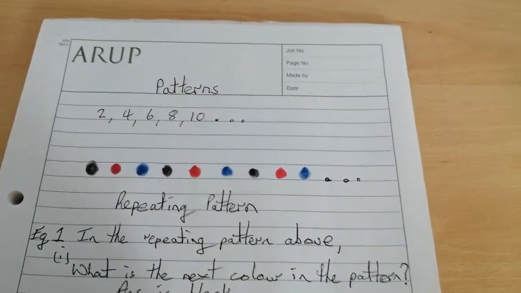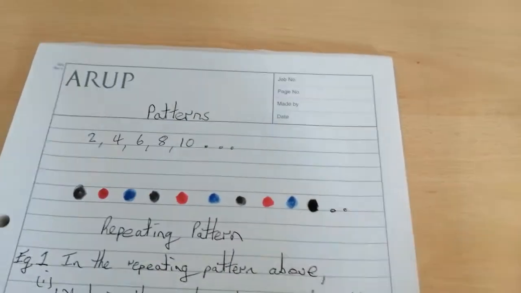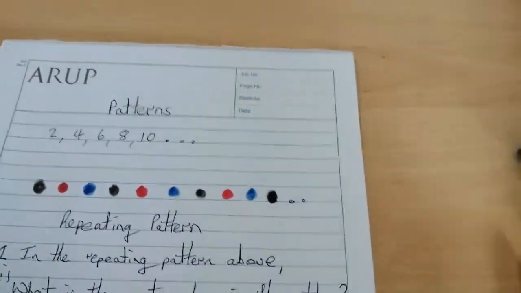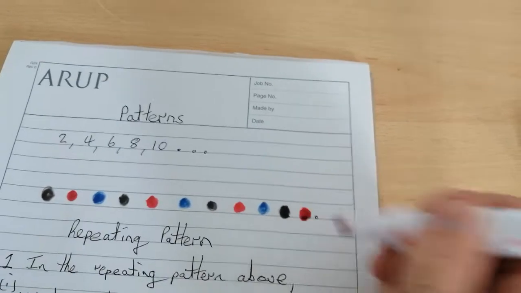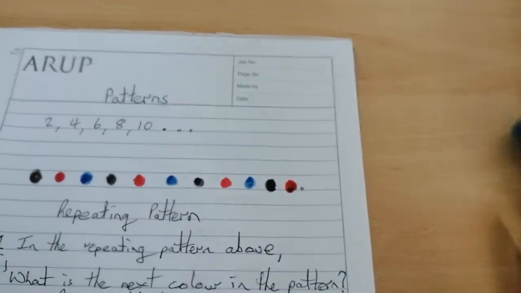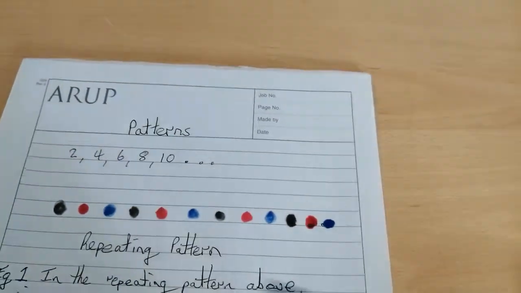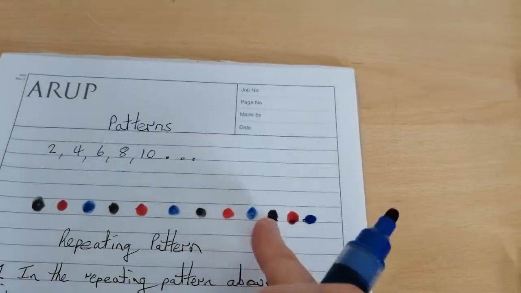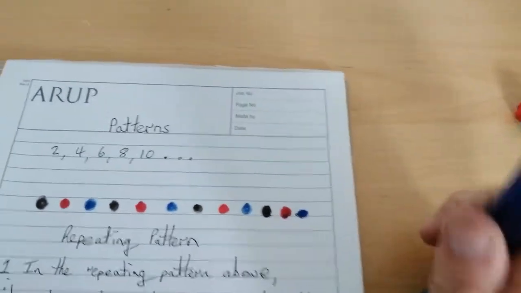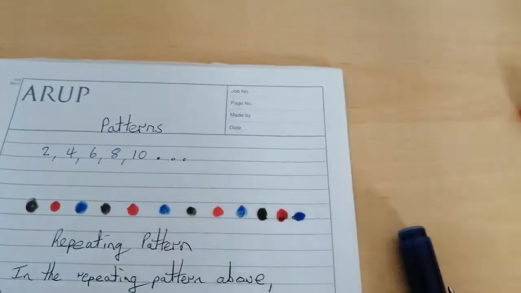So we know from the first part that the next color is going to be black, because black always comes after blue. So if I draw that in, black. Then after the black, we know that what comes after black each time is always red. So we'll draw in the red. And we know after red each time is always blue, so we'll draw in a blue. And where do we stand there? 1, 2, 3, 4, 5, 6, 7, 8, 9, 10, 11, 12. That's the 12th one, blue. So whatever comes after blue is going to be the 13th color. And we know that after blue is always black. So the 13th color is black.